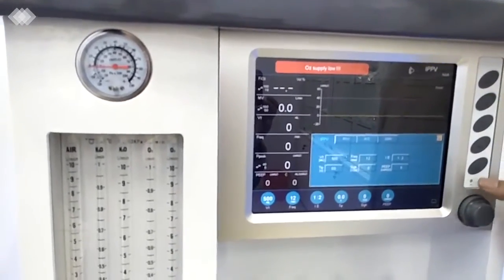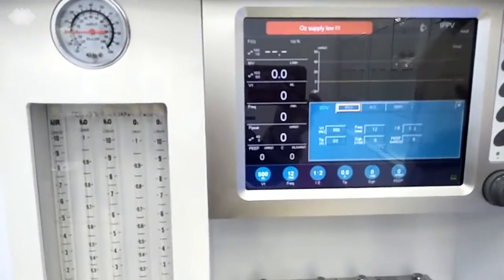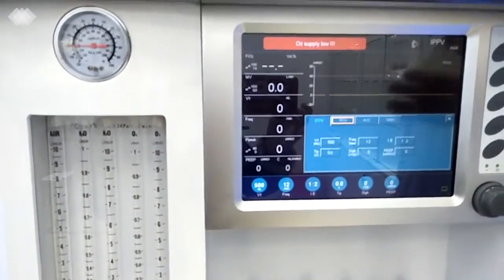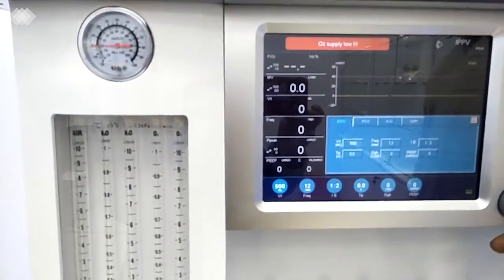The second button here is for changing the ventilation mode. It's usually used after one patient has used the machine, or if the patient is in some emergency situation and we need to change the ventilation mode or the parameters, then we will need to press this button.